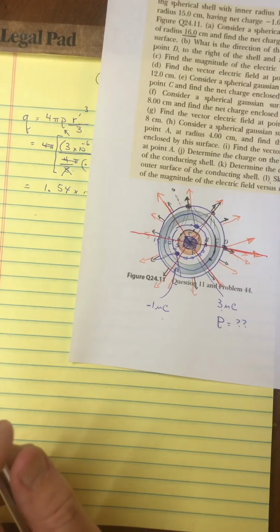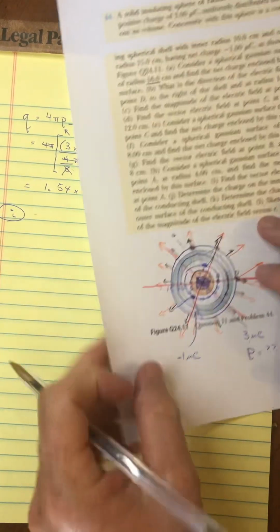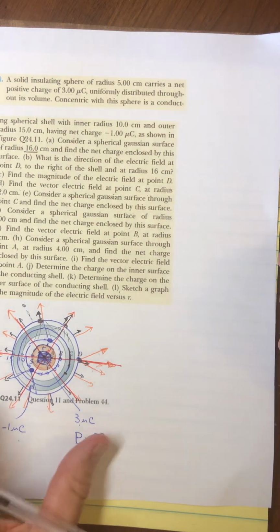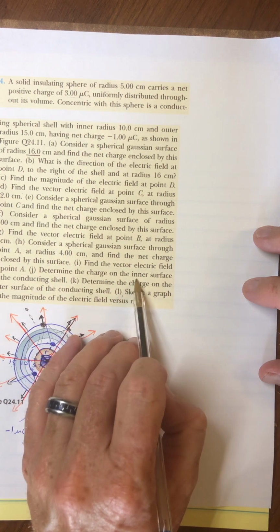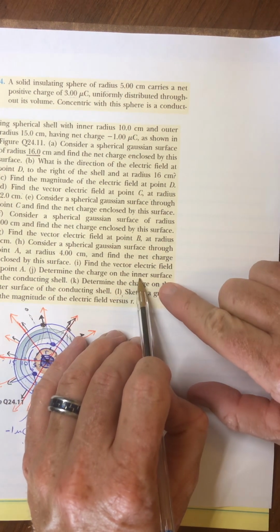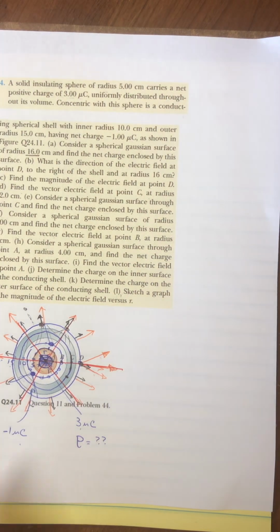Okay, so let's keep going here. Like I said, big problem. Let's go to I. So I says determine the charge on the inner surface of the conducting shell. Now this is a fun one.